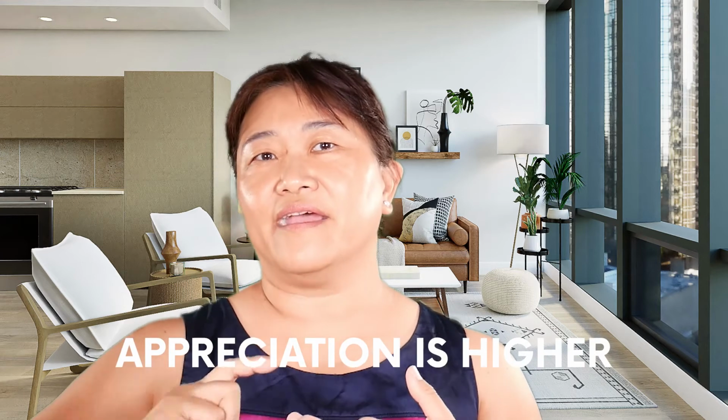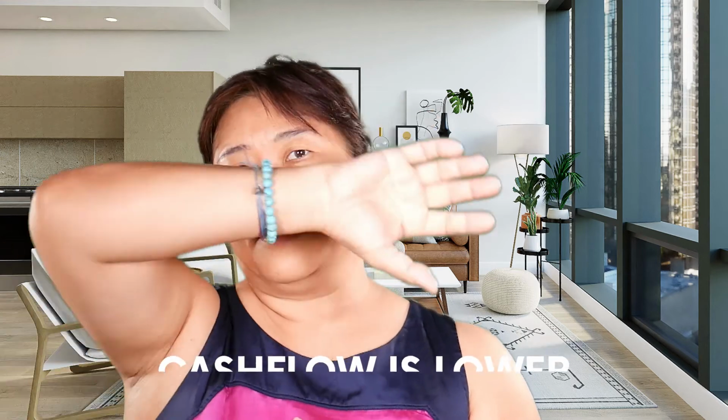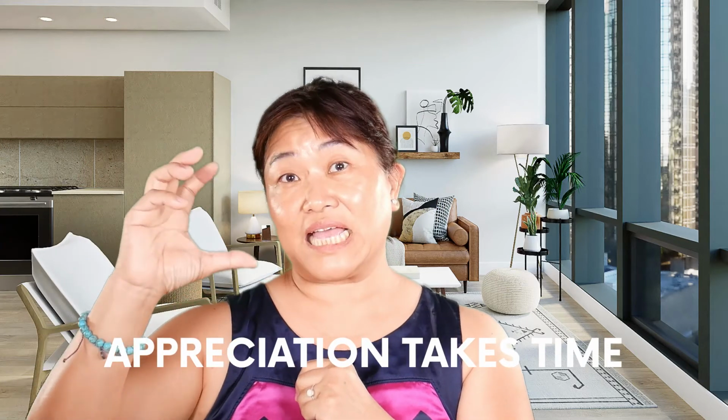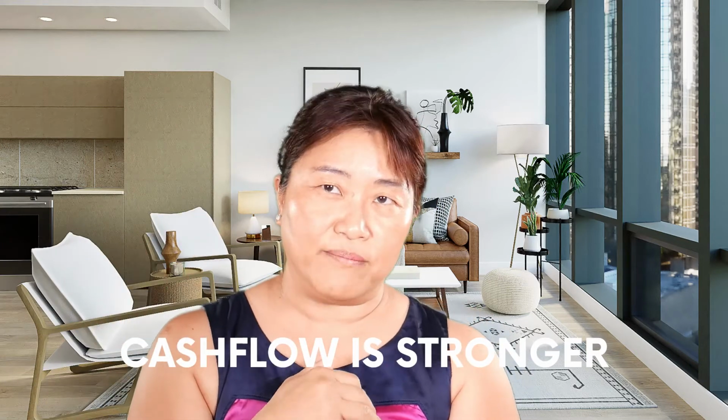On the appreciation side, you need more time to catch up compared with the cities closer to the city of Austin. For houses closer to the city of Austin, the appreciation will be higher and cash flow will be lower. But for the very outside, appreciation will take a little more time and be lower, and cash flow will be much stronger. From a tenant's perspective, we actually found it may not be that hard to find tenants, because there are some people who like newer homes. So tenant choices are actually quite good as well.